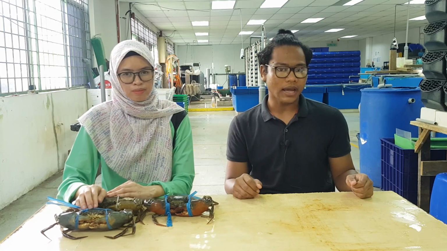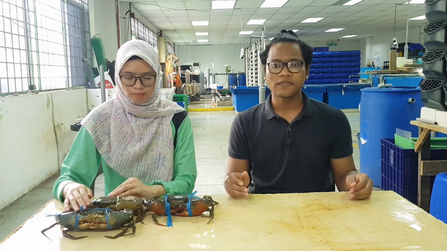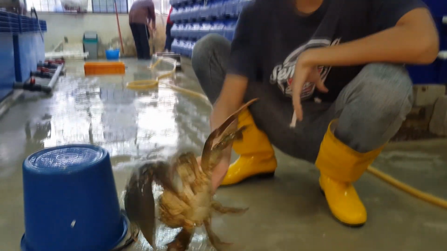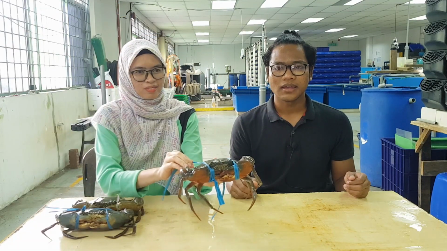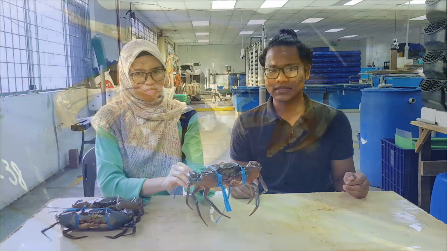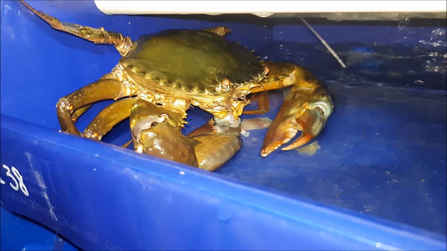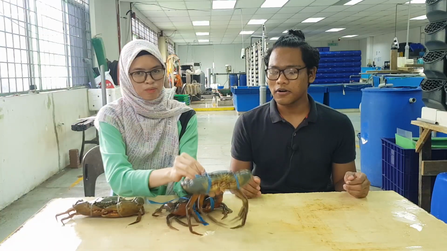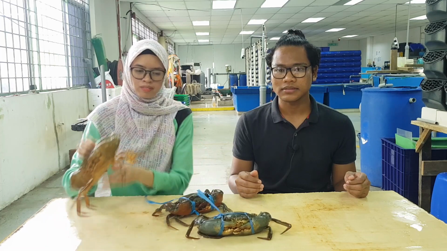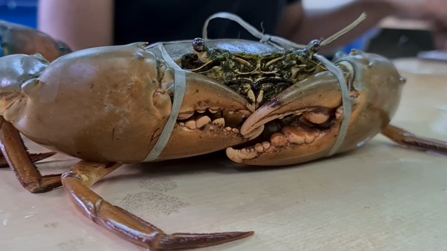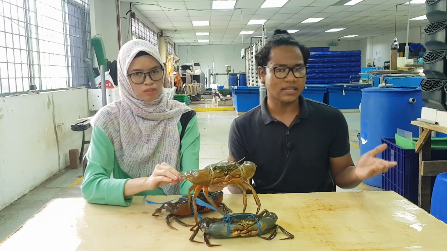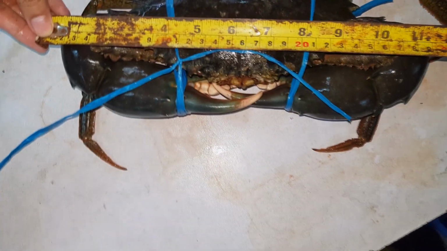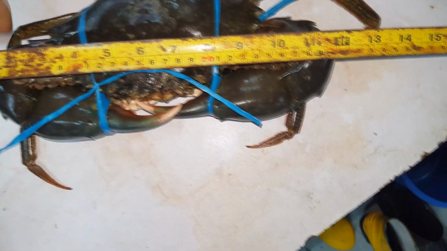However, did you know that each species can grow to different sizes? For Scylla serrata, they can grow bigger than 1 kilo in size. For Scylla olivacea, they do not seem to grow beyond 800 grams. For Scylla transquebarica, they can grow up to 1 kilo in size. For Scylla paramomasine, they can only go up to 600 to 700 grams. Previously, in our inventory, the largest mud crab recorded was a Scylla serrata, which weighed 1.3 kilo.